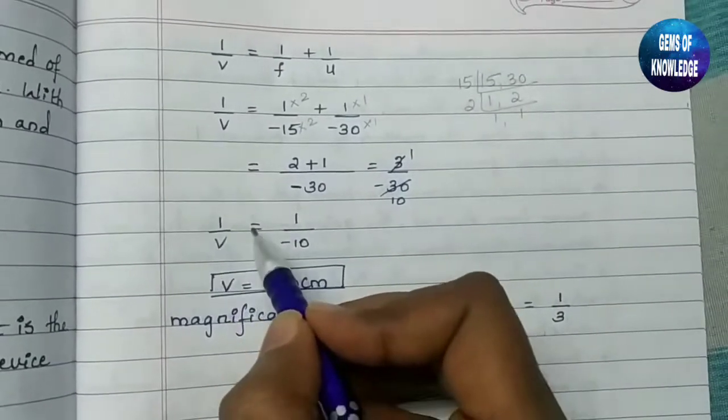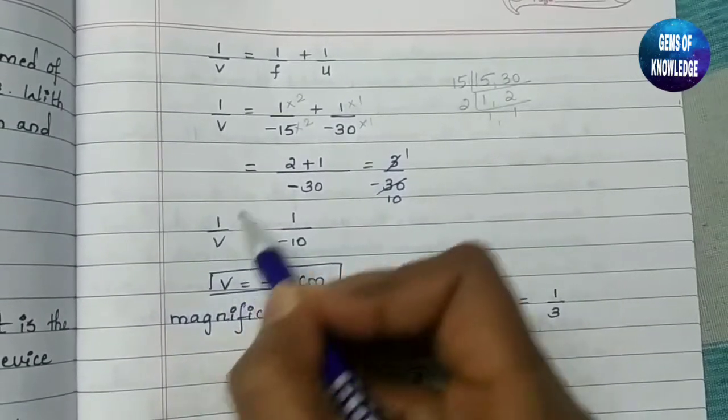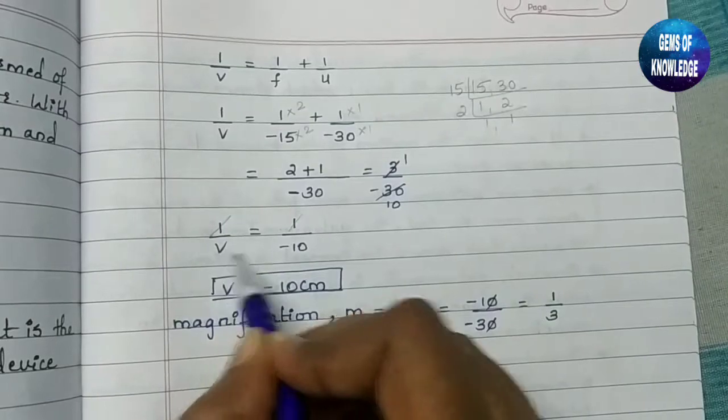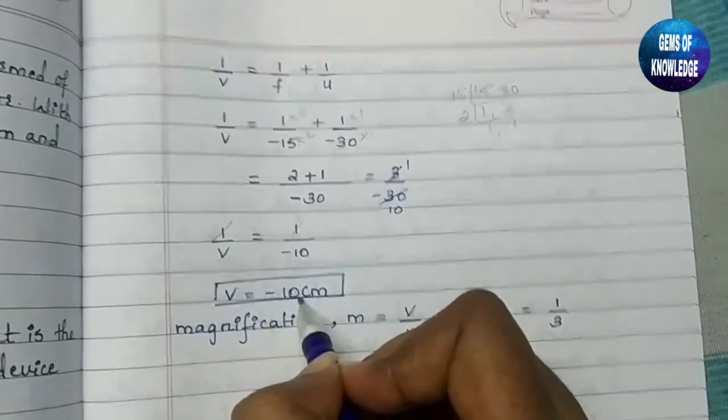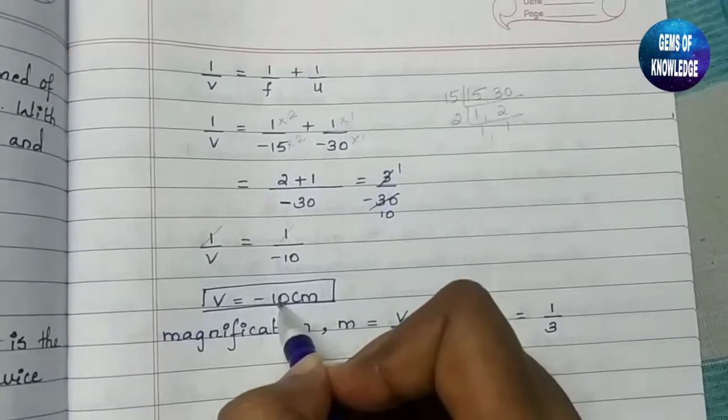So 1 by v is equal to 1 by minus 10 you are getting. So v is equal to this one, and this one will be cancelled. What is left here? v is equal to minus 10 centimeter. So you can see here your image distance is also negative only.